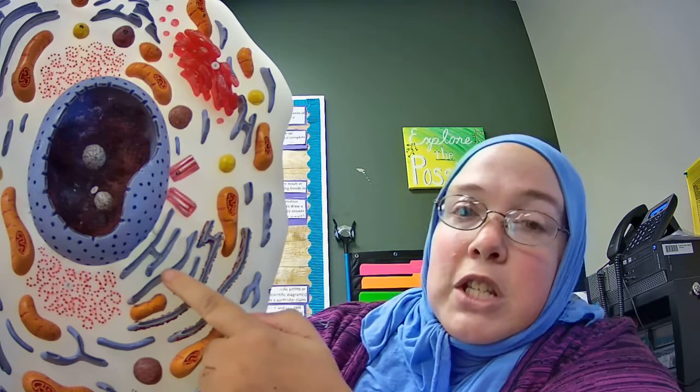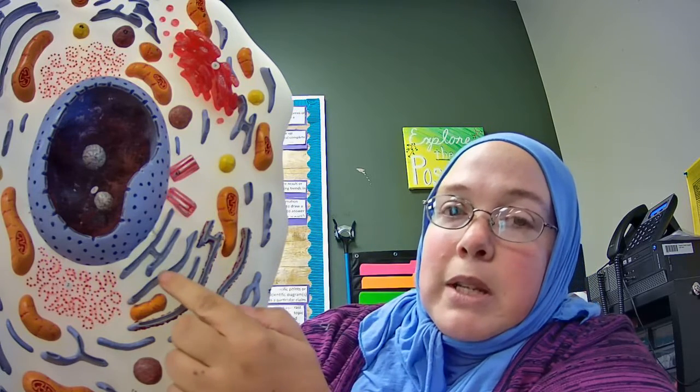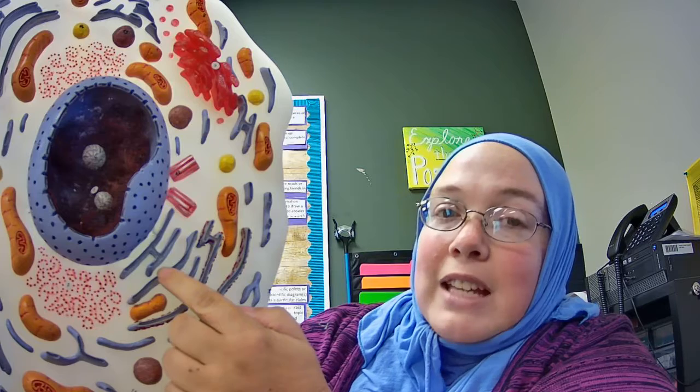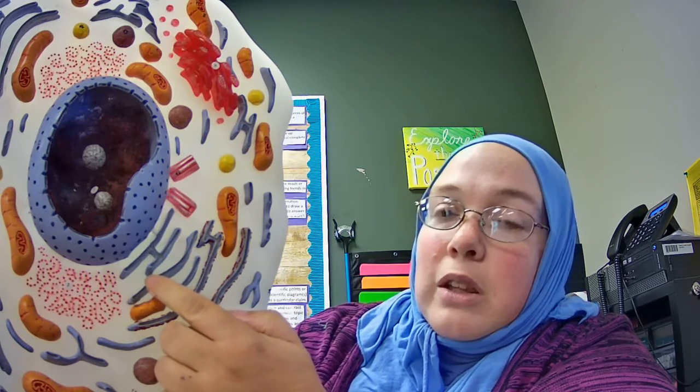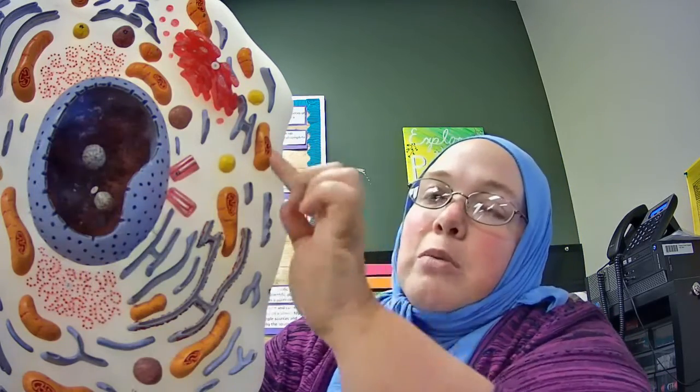Two types of endoplasmic reticulum. The first one we have is the smooth endoplasmic reticulum. The job of this reticulum is to produce lipids. Lipids are fats, waxes, and oils, but in our cells, it produces the lipids that are used to produce the cell membrane and to produce things like our vesicles and our other membranes that surround our other organelles.